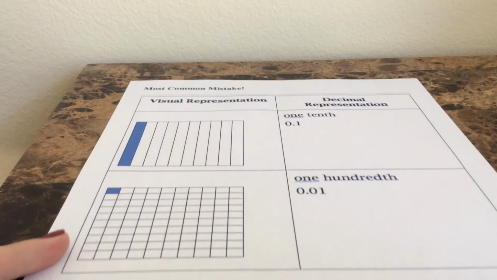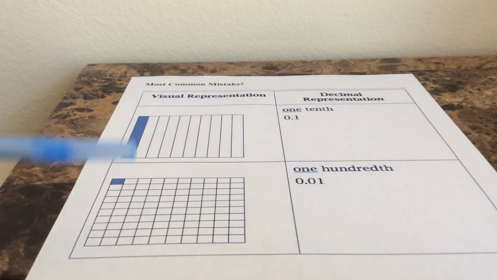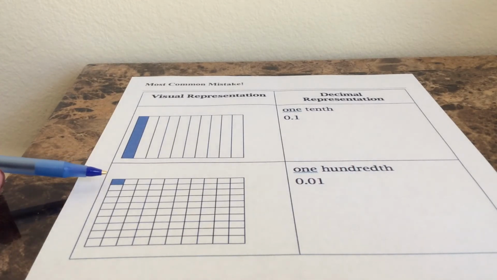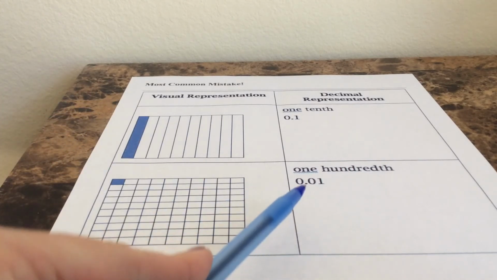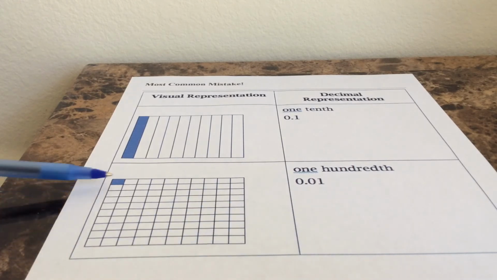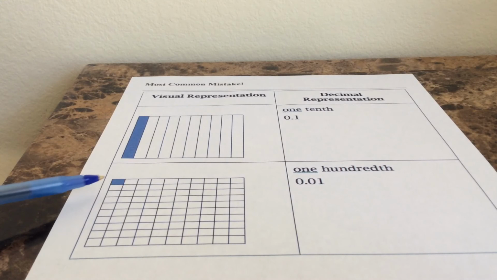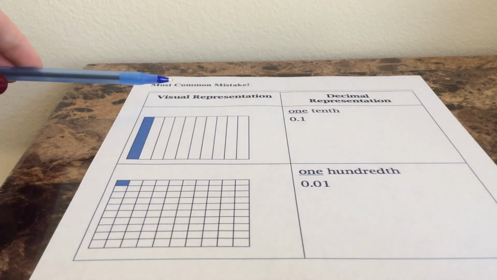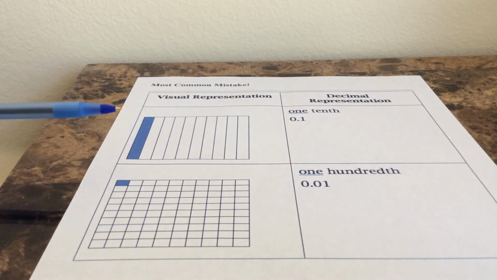That is a lot different than having the same sized box, breaking it down into 100 little pieces and shading in 1. I have 1 hundredth. I have 0 whole boxes shaded, a decimal point, 0 tens column shaded. See, I don't have anything that looks like that. And I have 1 little box. So what you can see here very clearly is that 1 tenth is greater than 1 hundredth.